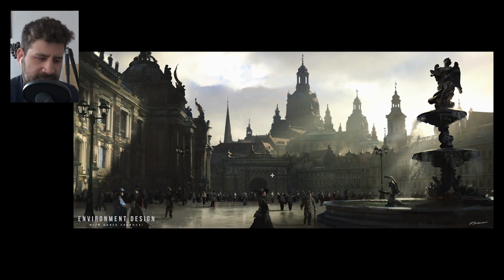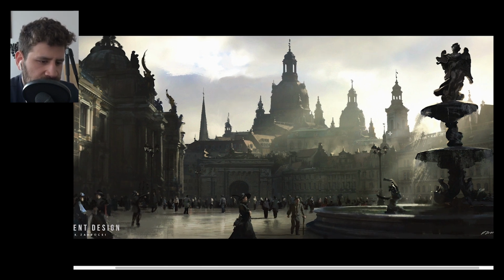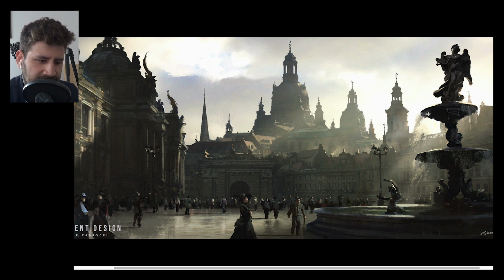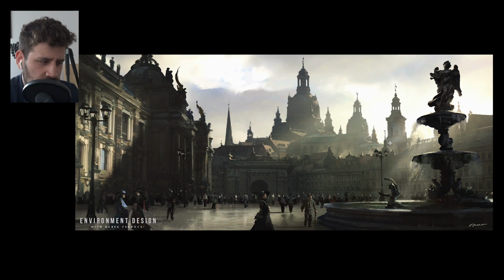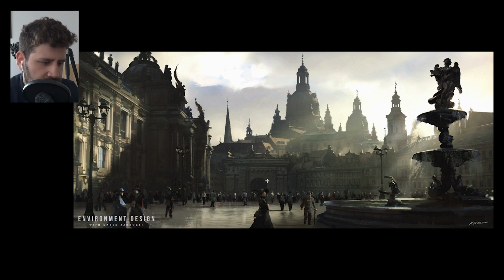Very wide scene, I have to say, very wide, and you see the square beautifully with the fountain and everything. I love how the fountain works against the light, that you can see the light shines through the water sparkling. It's just so clever. So I really like this one.